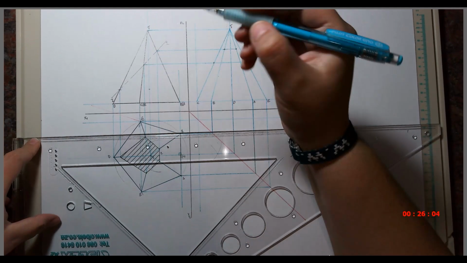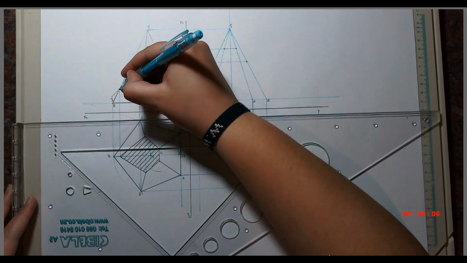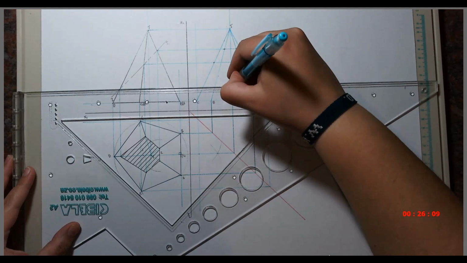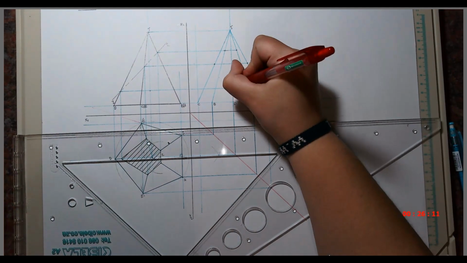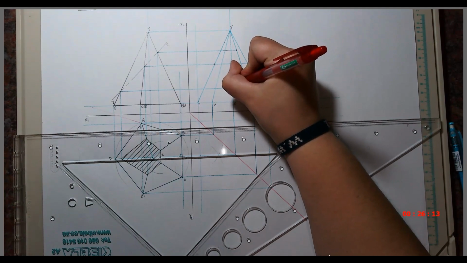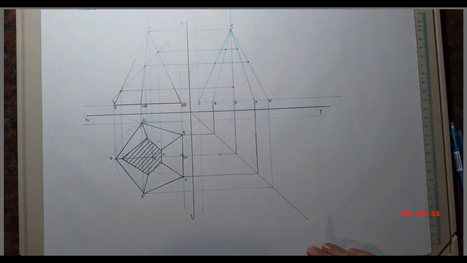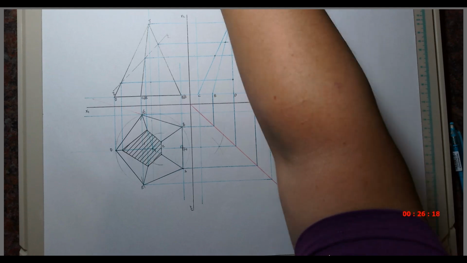Last one is DT. This is DT. There we go. We have our cutting plane. We can draw that in.